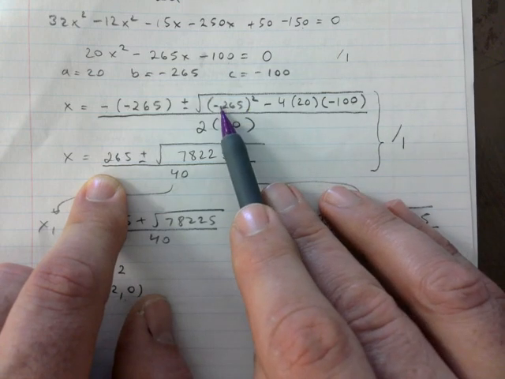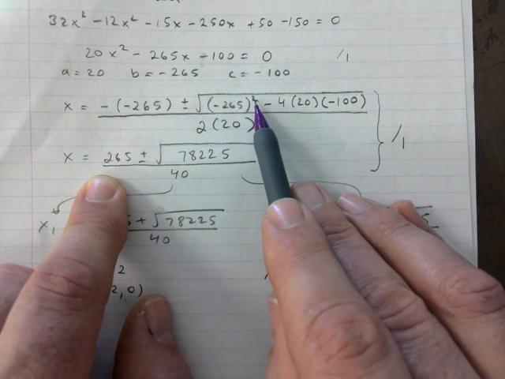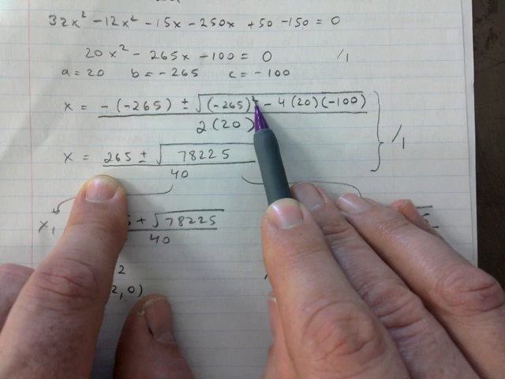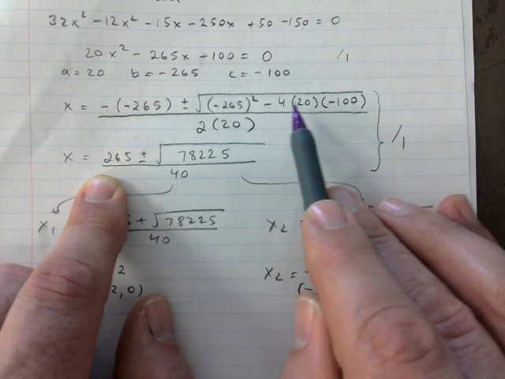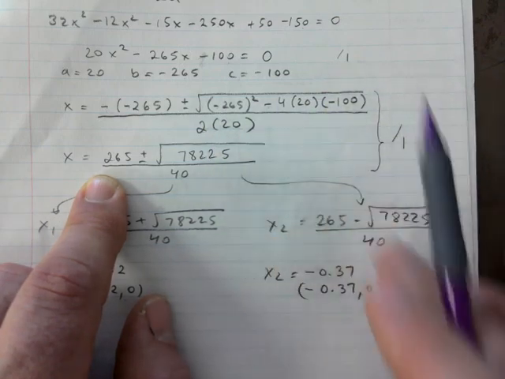Then I go, if you don't put negative 265 in brackets before squaring it, it's going to stay negative. So you got to make sure you put it in brackets. Minus 4 times A times C divided by 2 times A.